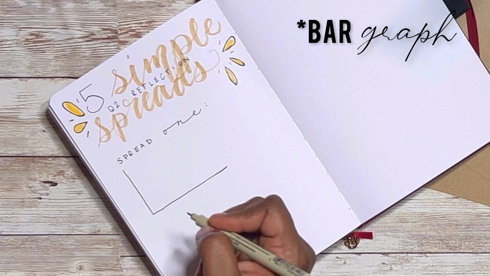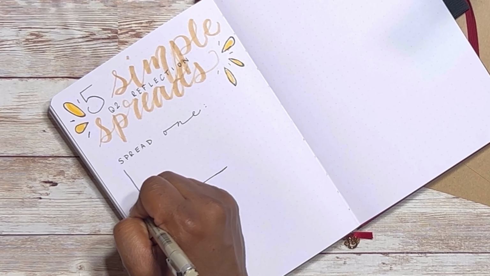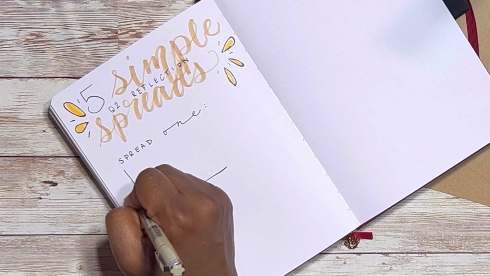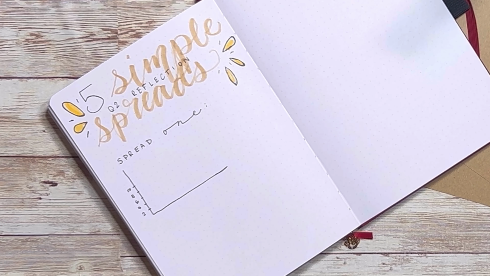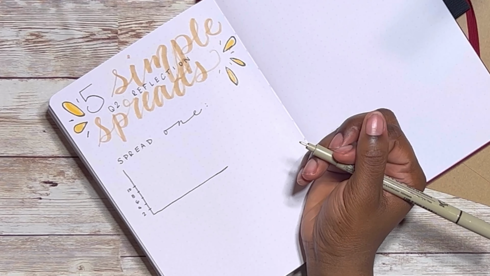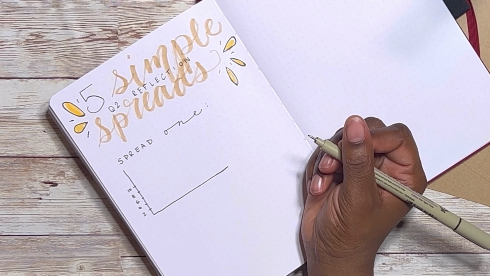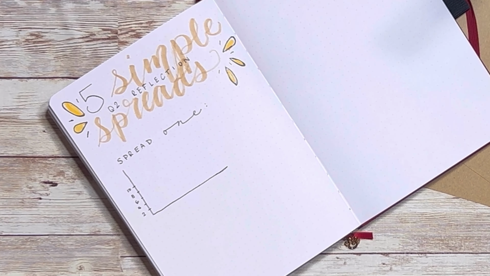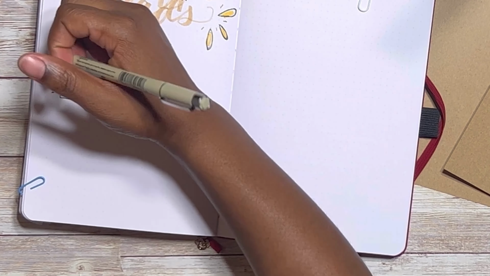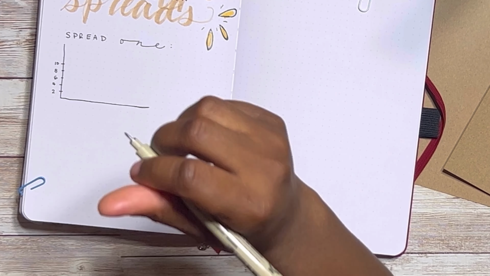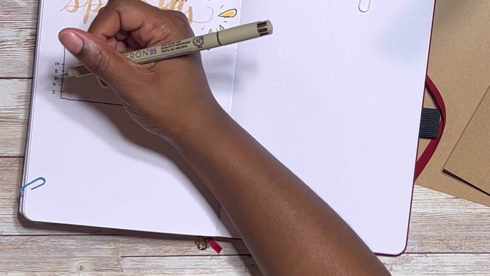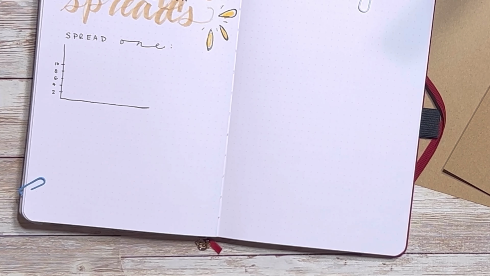So you want to number your vertical line, the y-axis, from 0 to 10. I chose to go by 2s, so every dot grid space is 2 numbers, so that I could use less space. But you can feel free to use 1 dot grid space just for 1 point.